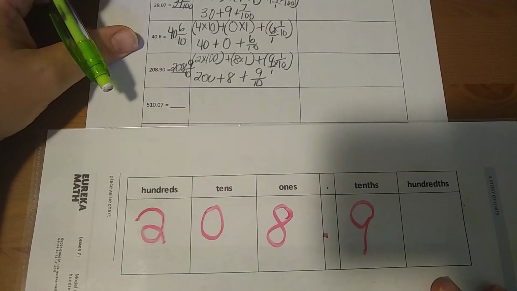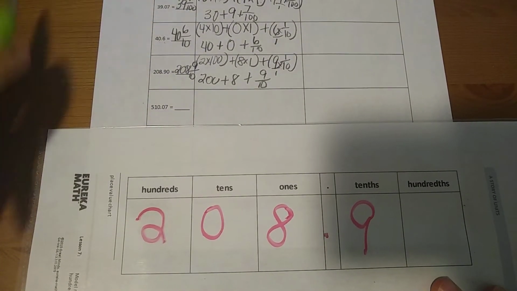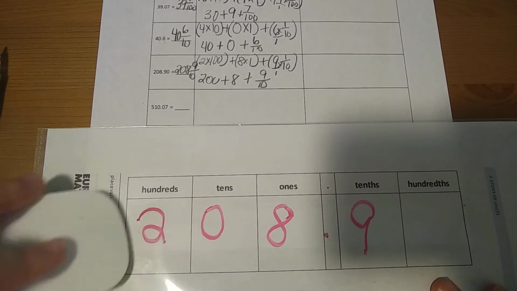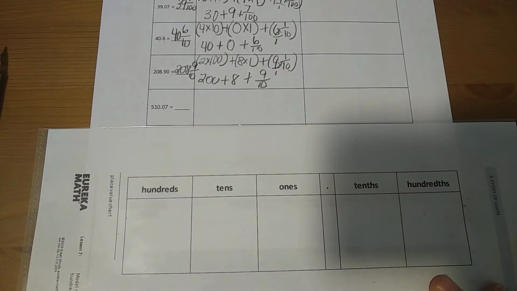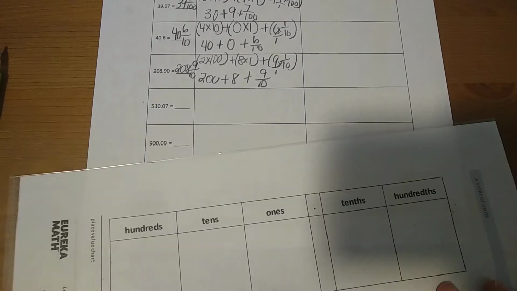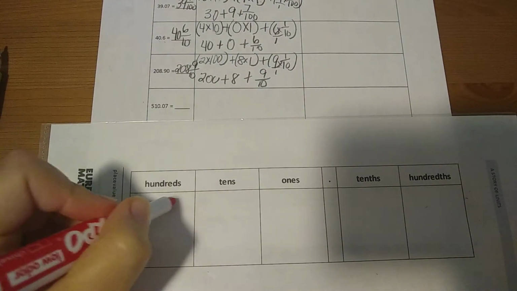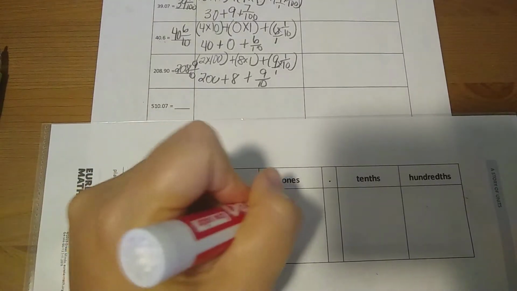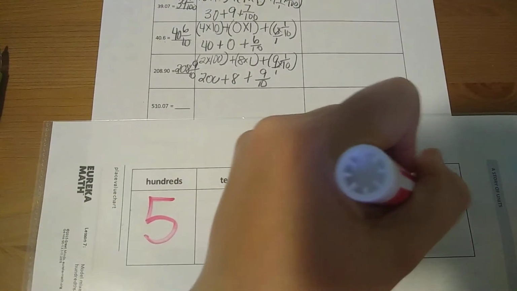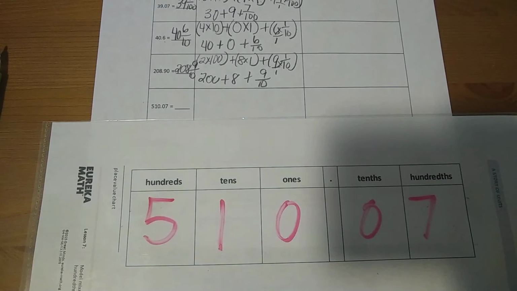All right, let's go to this one. So I want you to write this one down, pause the video and try it. All right, I'm very proud of those who stopped the video and tried it, so you're coming back. And we're going to put 1, 0, 0, 7 in the place value chart.